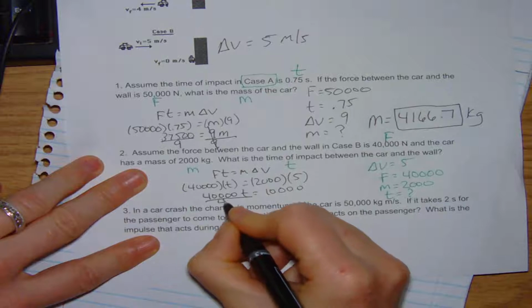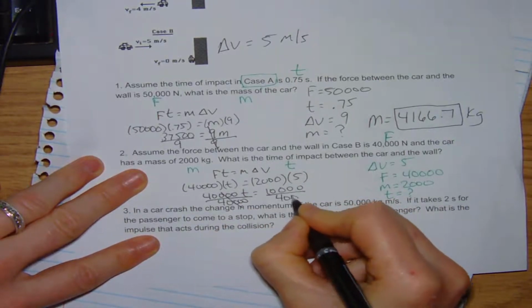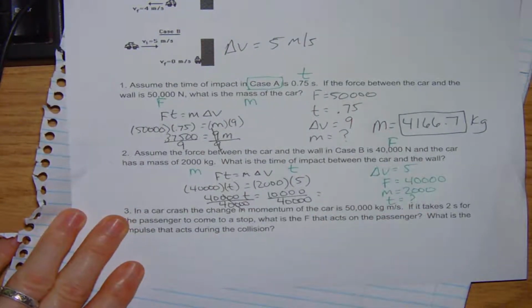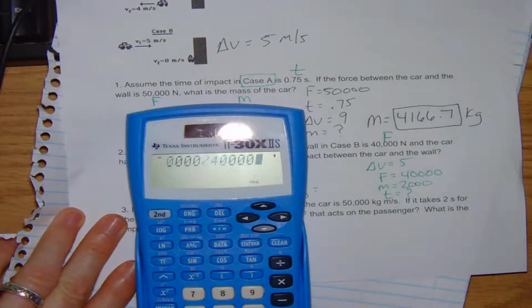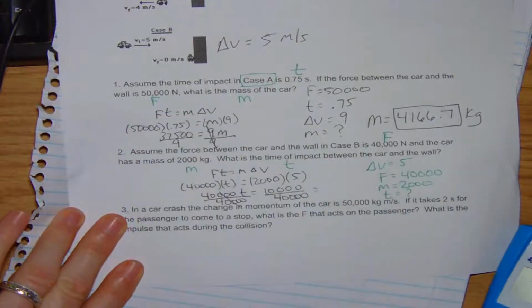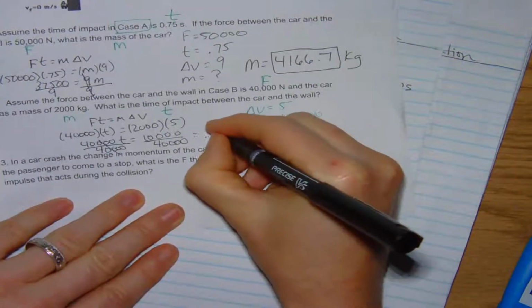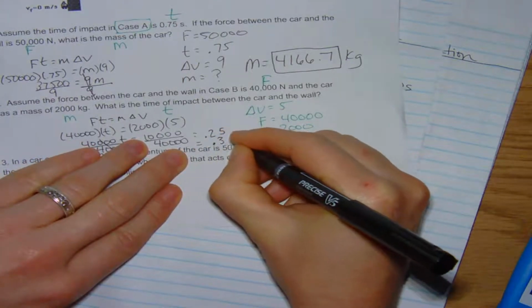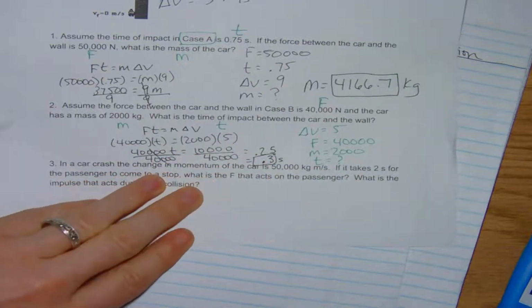Divide each side by 40,000. So 10,000 divided by 40,000 gives us 0.25. We would round that to 0.3 in Moodle, and it's technically in seconds. Okay, so 0.3.